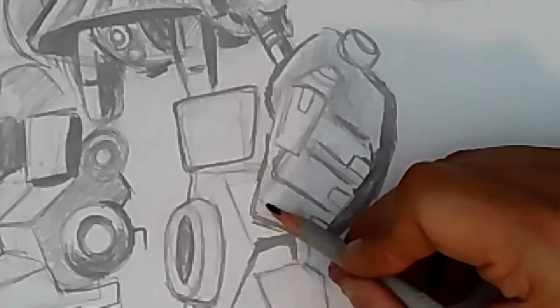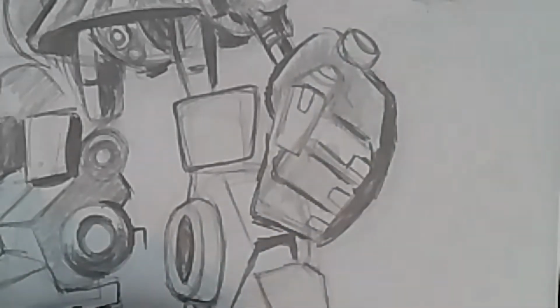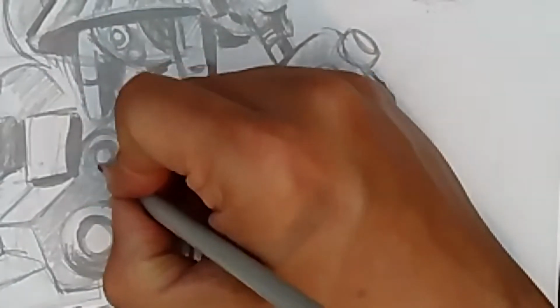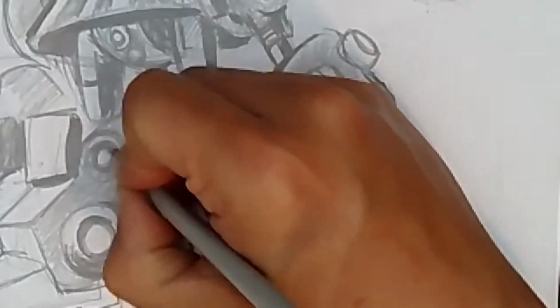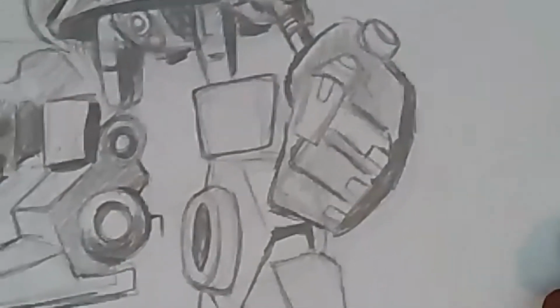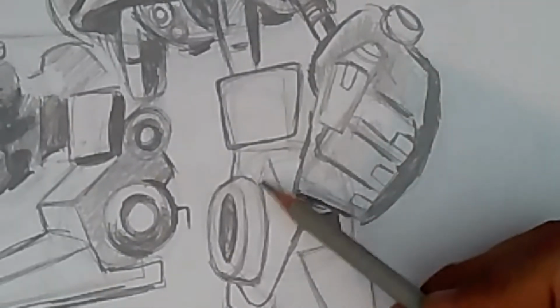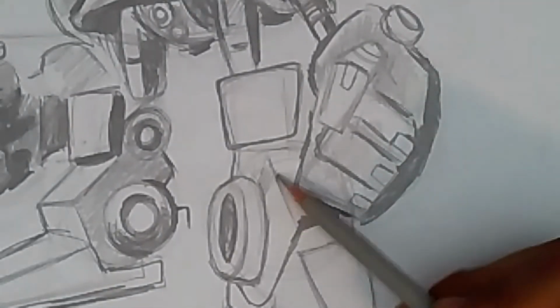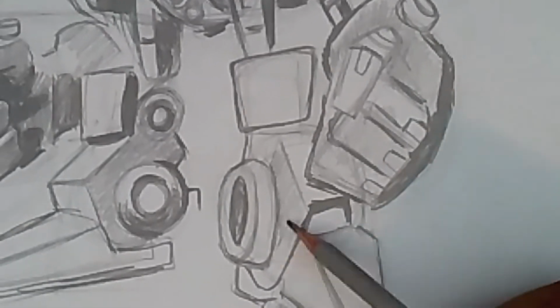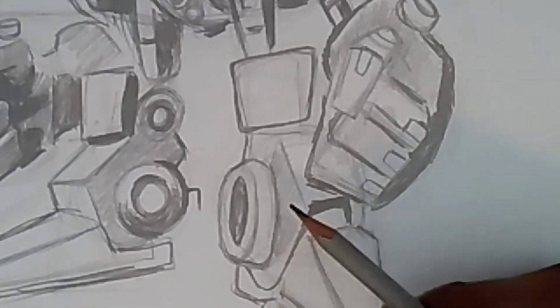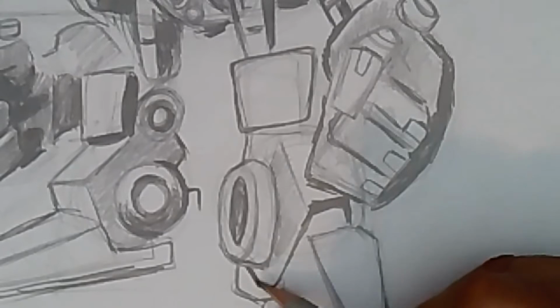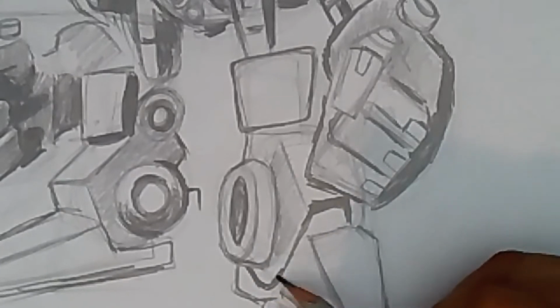There's more joints on this, little brackets on this side. There were some on that side too, but I didn't really draw them too well. And the circle's darker right in there. All right, a little bit of shading on this side right there. Slight shade. Thickness.